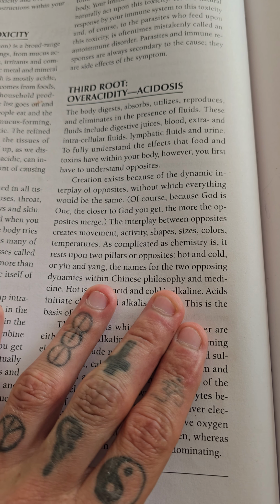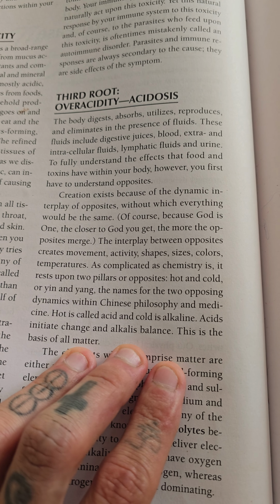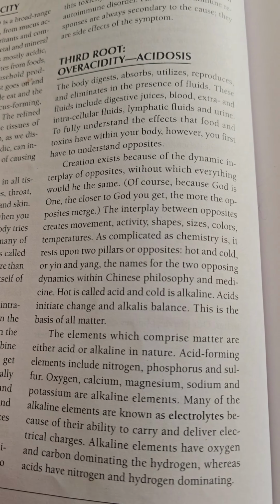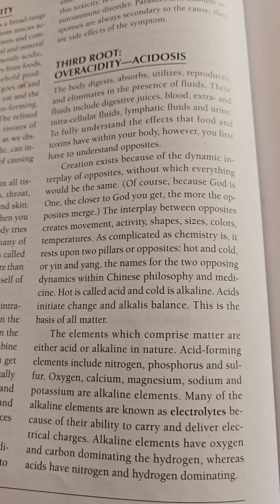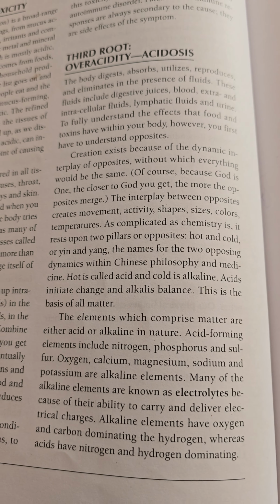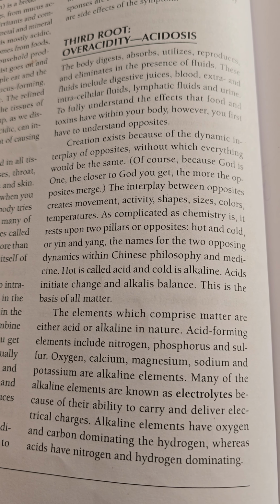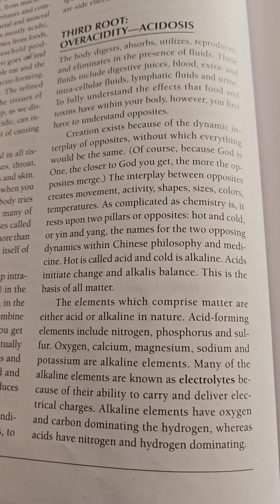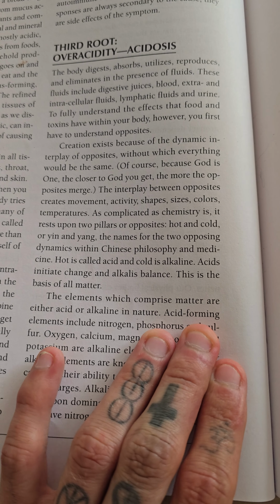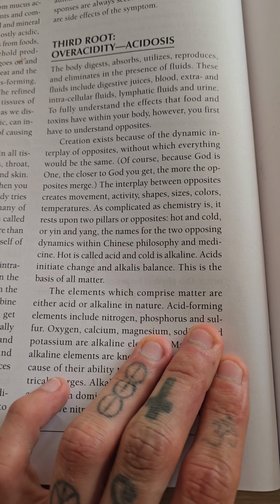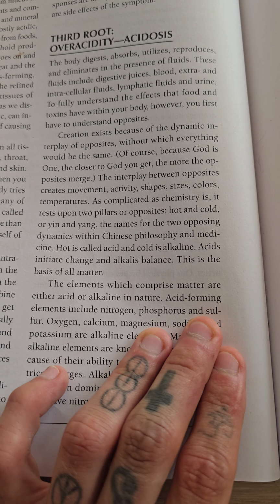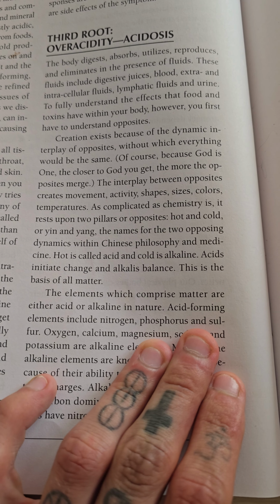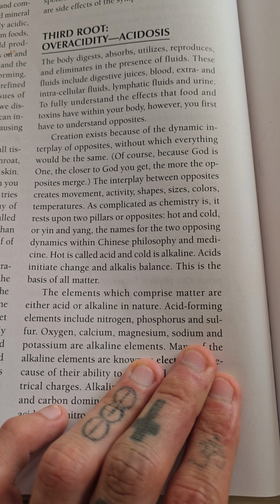To fully understand the effects that food and toxins have within your body, you first have to understand opposites. Creation exists because of the dynamic interplay of opposites, without which everything would be the same. But of course, because God is one, the closer you get, the more the opposites merge. Interplay between opposites creates movement, activity, shape, size, colors, temperatures. As complicated as chemistry is, it rests upon 2 pillars of opposites, hot and cold.